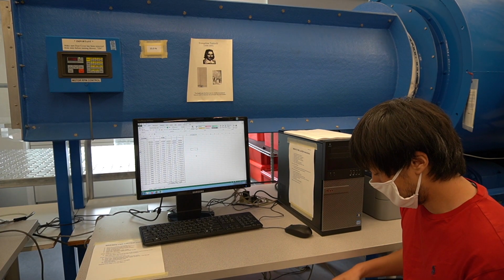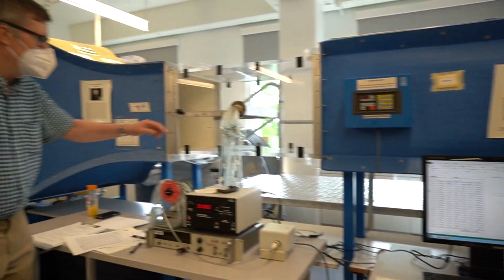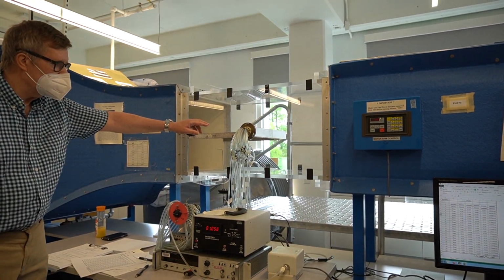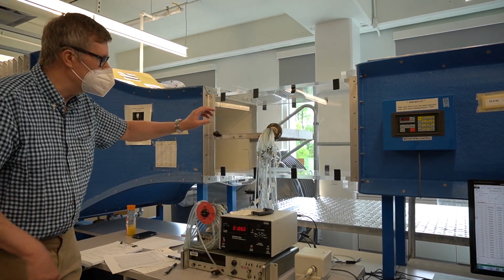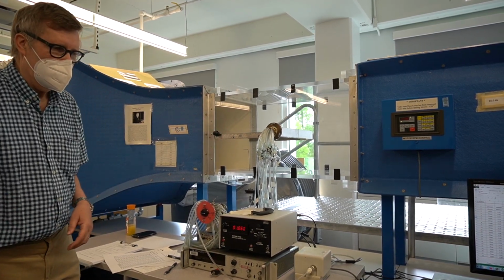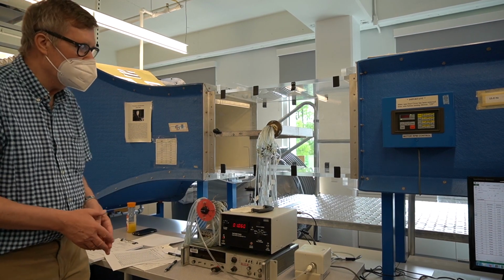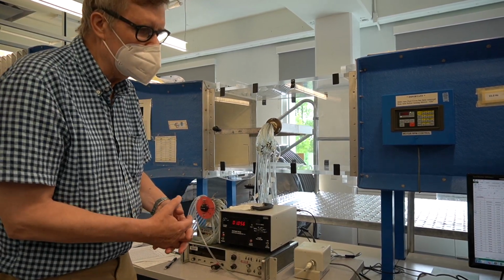Can you come back over here? I just want to remind us that we're talking about a very tiny little plate here. From this angle, you can see it really well. Okay, so we've had a huge effect on the drag coefficient.